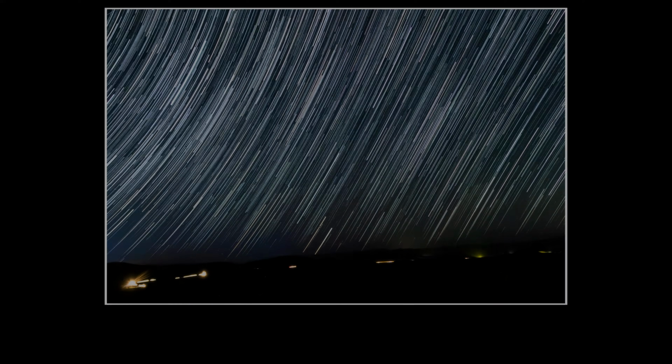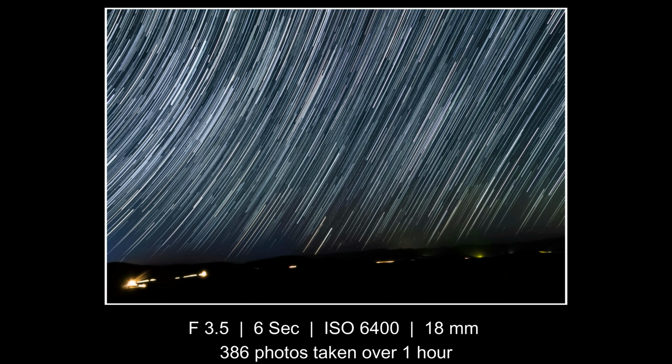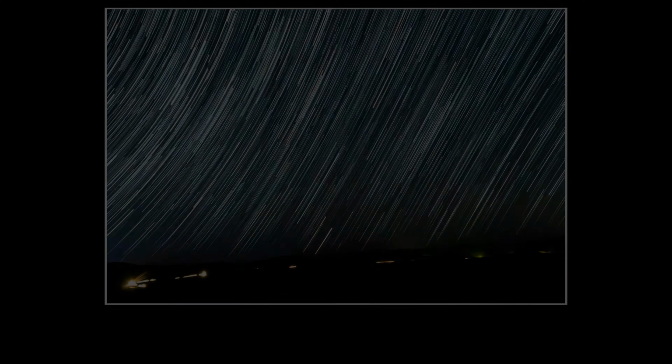images. I'm not kidding, over 350 images. Now I set the manual exposures to 6-second exposures, f3.5, ISO 6400 and 18 millimeters on the focal length. So we got a lot of photos here.